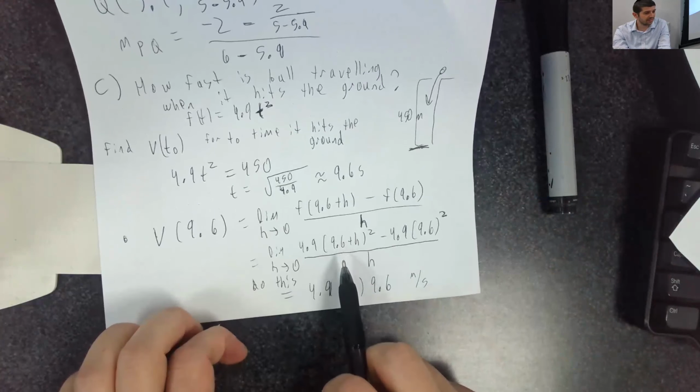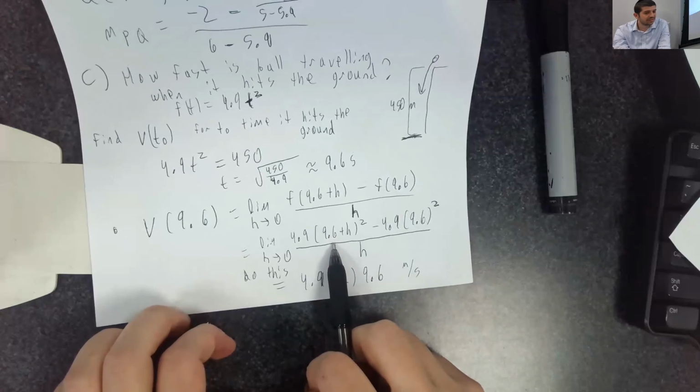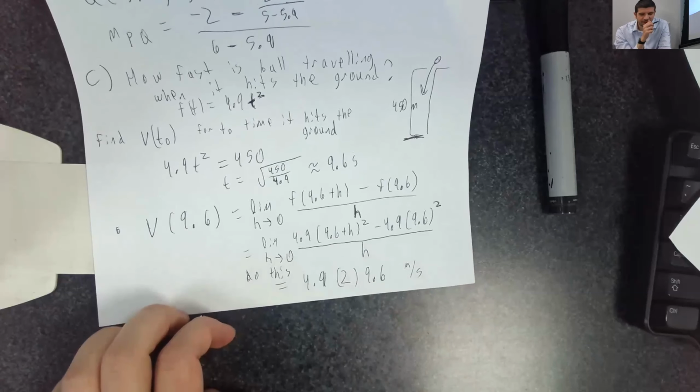And then what if they asked you to do it with 9.3, 9.2, 9.1, 9? Do we really have to do this for every single number? No, we'll see. We could just do this algebra once, and we'll be able to get velocity at any time. We'll do that a little bit later.